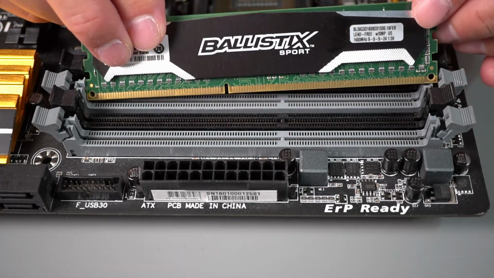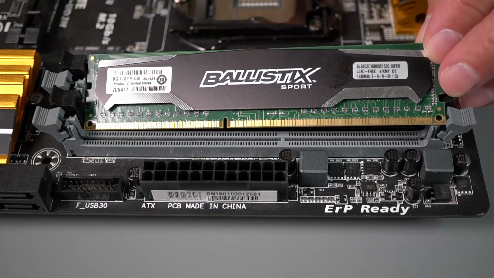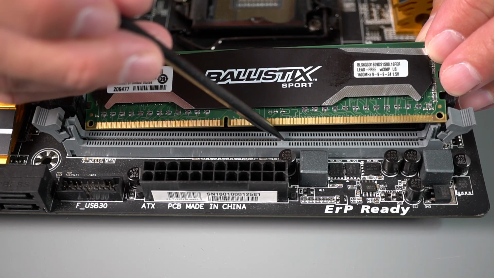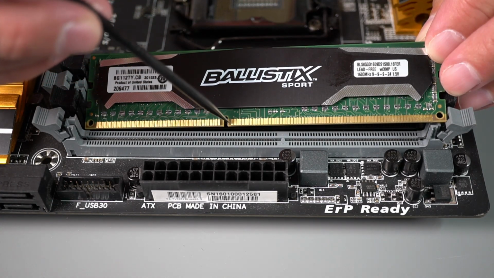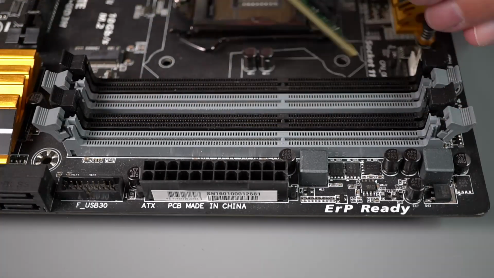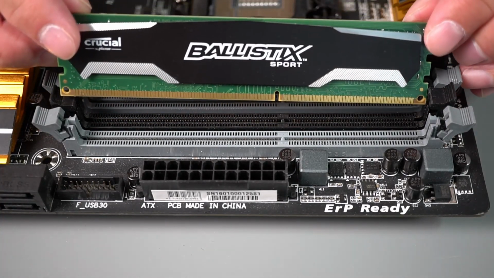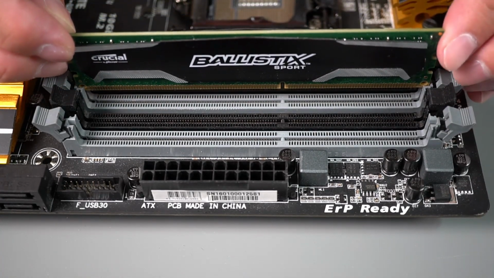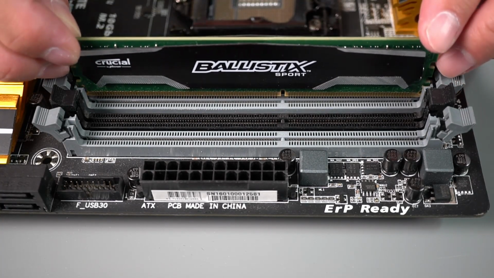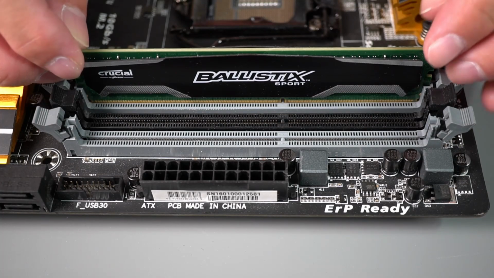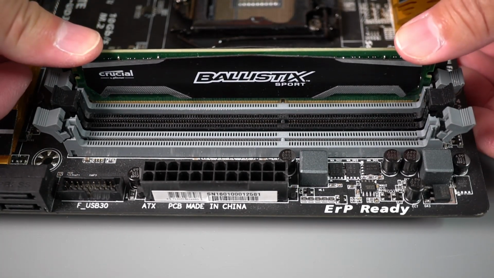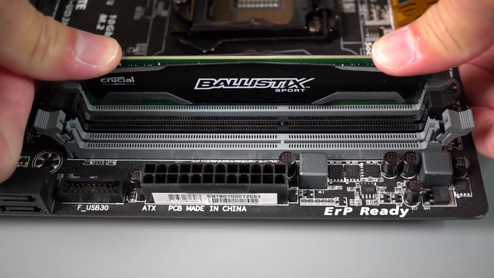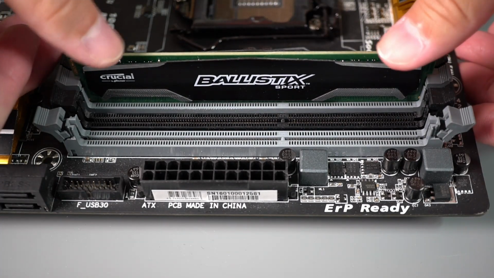Now if you notice, this would not work this way. If you take a look, this little notch here does not match with the pin down here. We got to match those up. So all we have to do is flip this around the other way, and now they line up. So we're going to put this one in first. Why? Who cares? It films better when I do the back one first. So that one, and you can see that notch is lining up, and you just take your thumbs and you push down firmly on each side. Come on, go in. There we go. Okay, so that's seated.